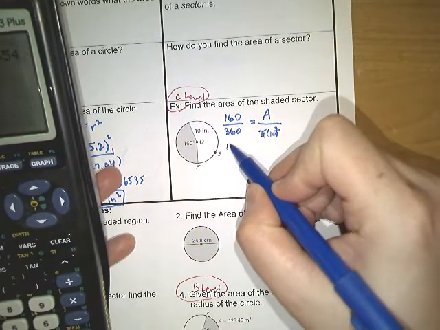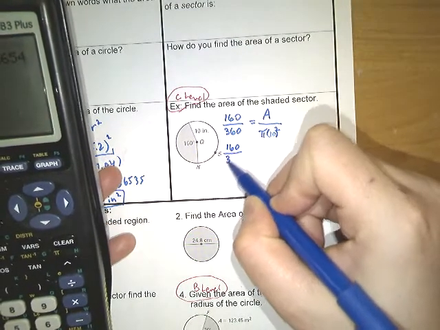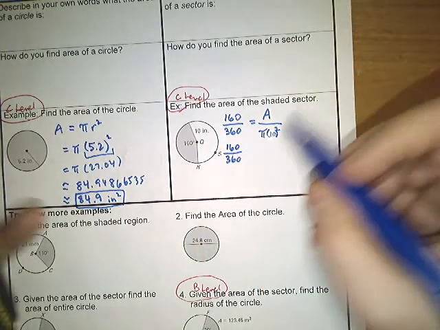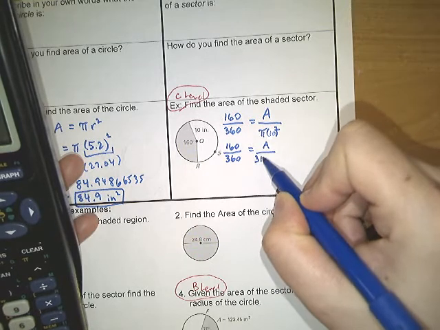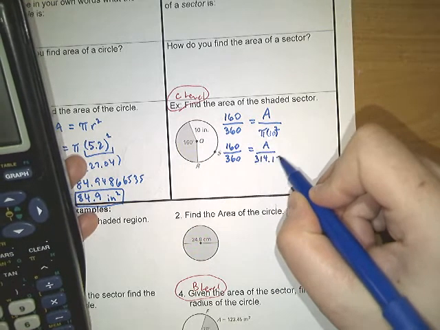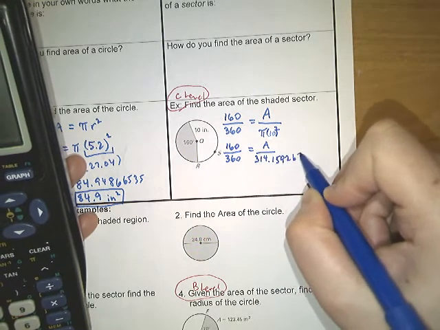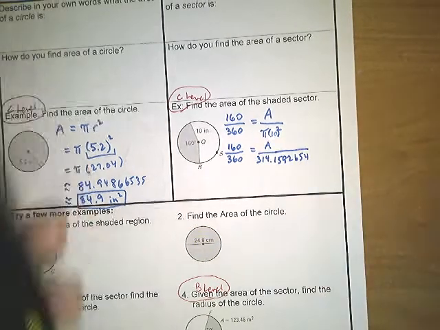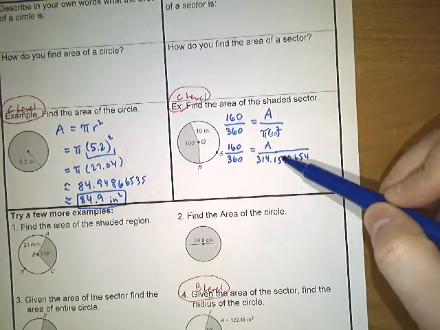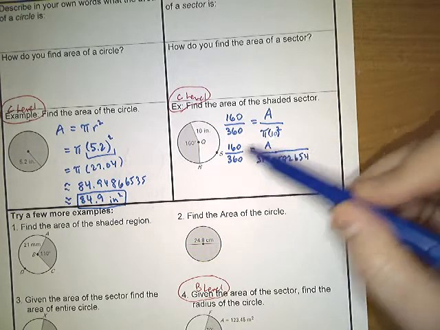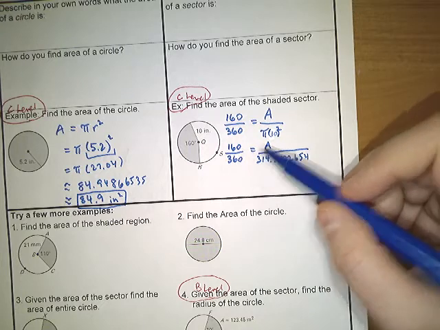So I have 160 over 360 equals A over this big old number, 314.1592654. Wow. Okay. Now it seems to me I'm ready to do some cross multiplying. I've simplified everything I can individually, and now I'm ready to cross multiply.